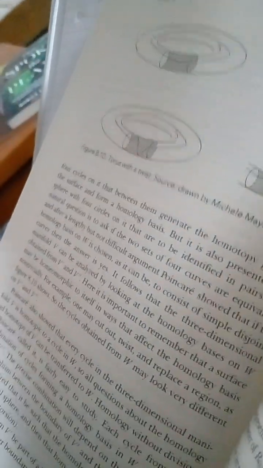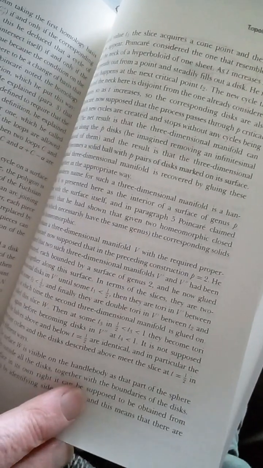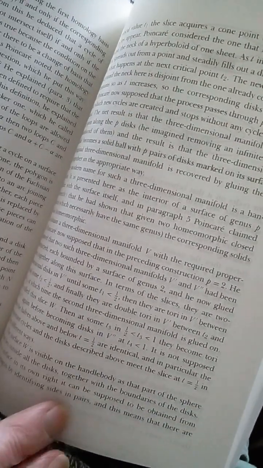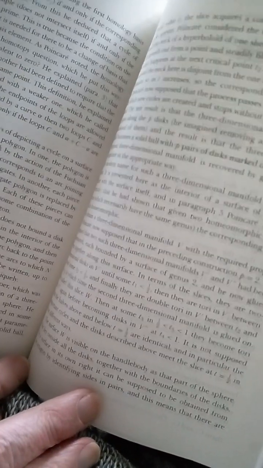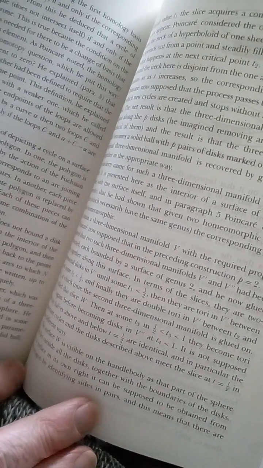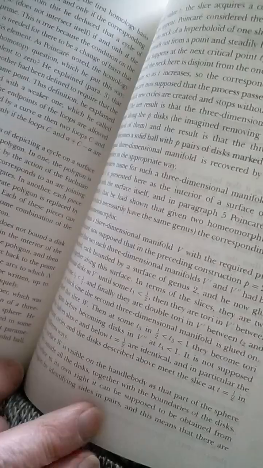What are V and W? The surface W is visible on the handle body as that part of the sphere that lies outside all the disks, together with the boundaries of the disks. As a surface in its own right, it can be supposed to be obtained from an octagon by identifying sides in pairs.